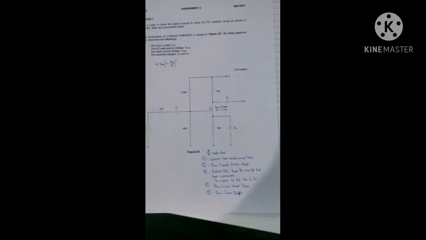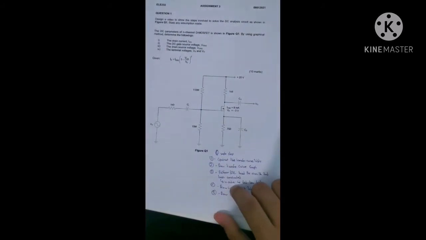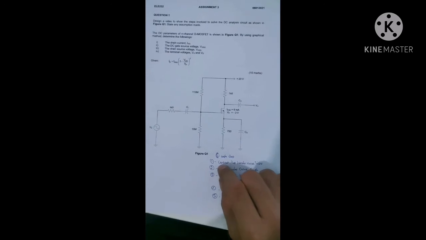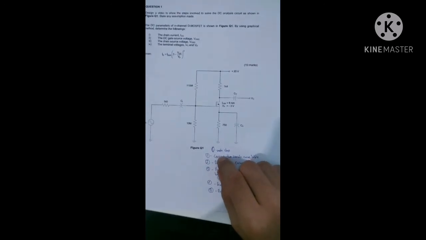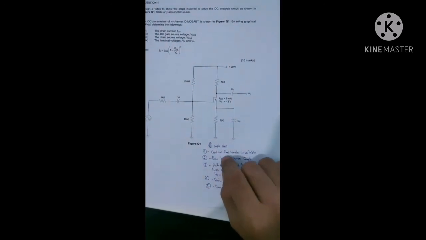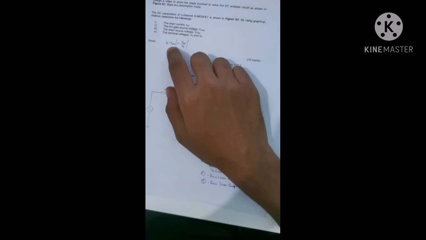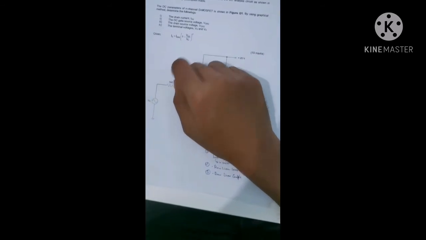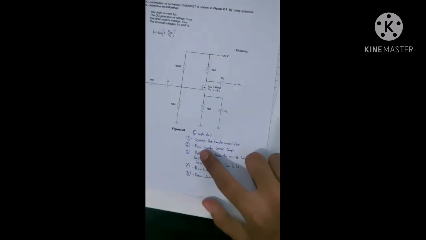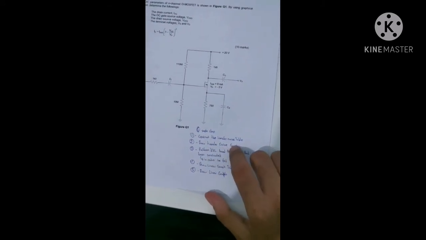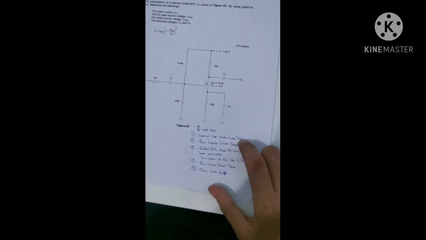To answer this question, there are 5 simple steps that we need to do. First of all, we need to construct the transfer curve table, but before that, we need to find the formula for ID on each value. The next one is we need to draw the transfer curve graph based on the transfer curve table.